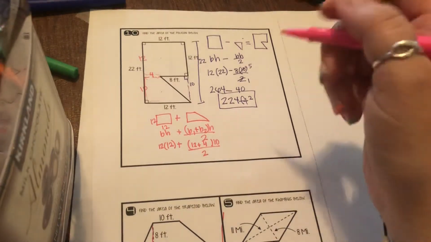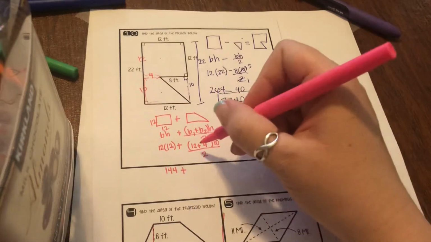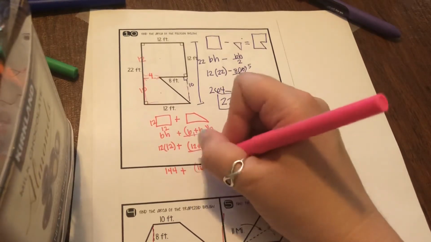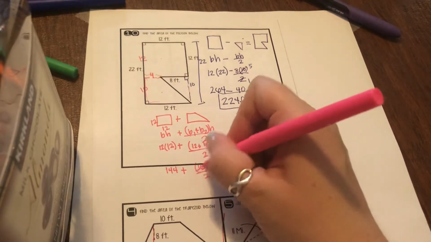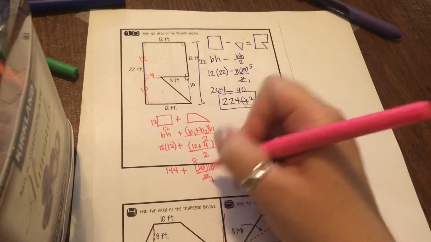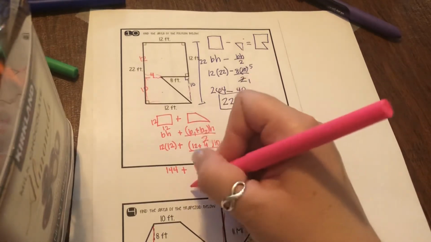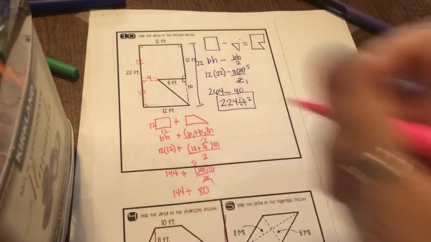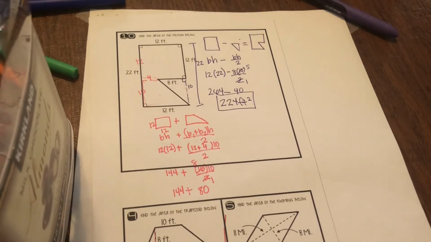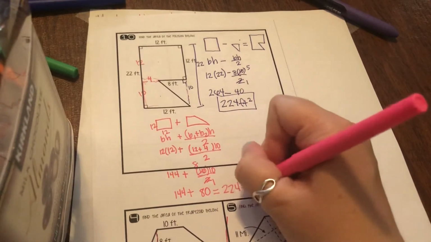Let's go ahead and simplify that. 12 times 12 is 144. Plus 12 plus 4 is 16 times 10 divided by 2. So 2 goes into 16 8 times, and 2 divided by 2 is 1. 8 times 10 is 80. So the area of my trapezoid was 80. I'm going to add that to the area of my top square. And when you type into your calculator 144 plus 80, we should get the same answer that we got up here. And we did, 224 feet squared.